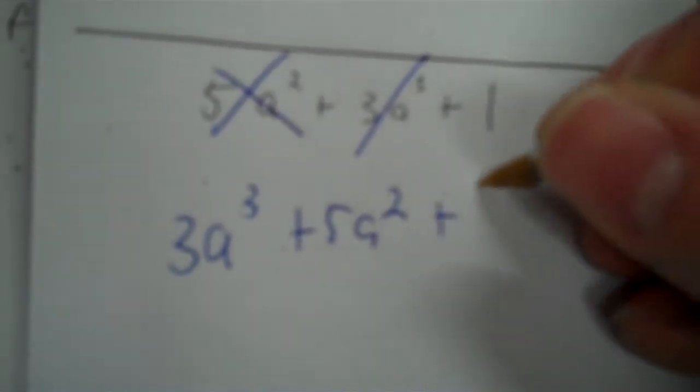Okay, that's all. Okay, 5a to the 2nd power plus 3a to the 3rd power plus 1. So the highest exponent is a to the 3rd. Okay, and the coefficient's a 3. That's the only one I have. Then a to the 2nd, I have the 5a to the 2nd. And then there are no a's, and then plus 1.